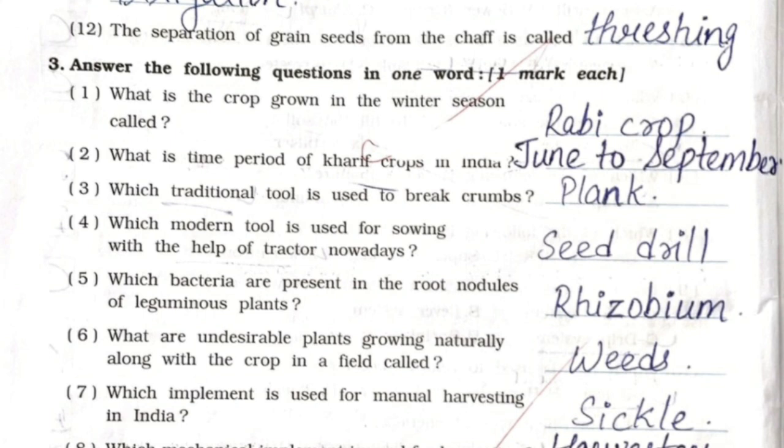Now question number 3, answer the following questions in one word. First one, what is the crop grown in the winter season called? It's rabi crop. Second, what is time period of kharif crops in India? It is June to September. Third, which traditional tool is used to break crumbs? It's plank. Fourth, which modern tool is used for sowing with the help of tractor nowadays?